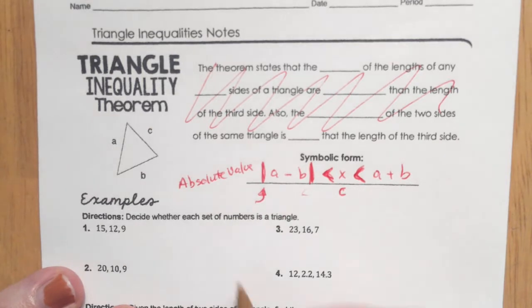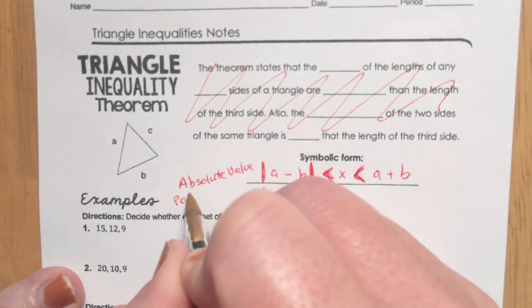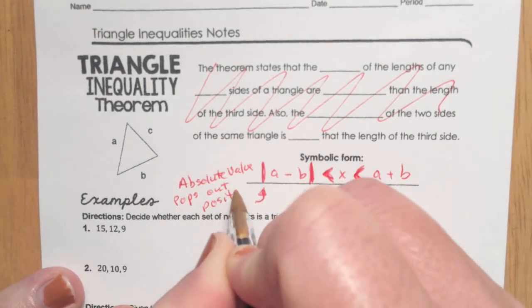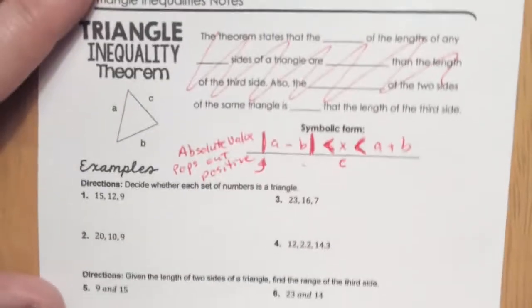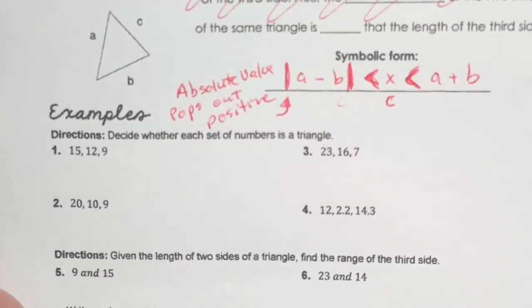That's absolute value, and what that means is it always pops out as positive. Pops out positive. That's what that means. All right, so with that idea, let's just bust this out.